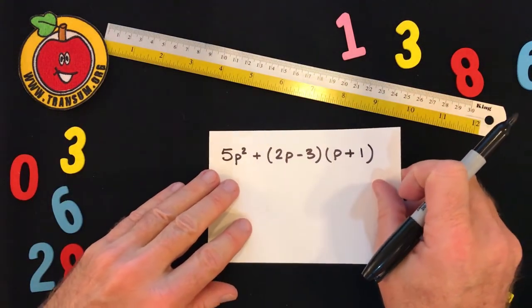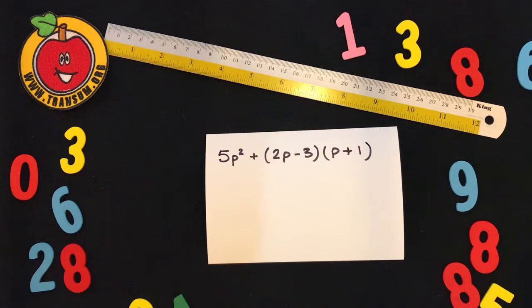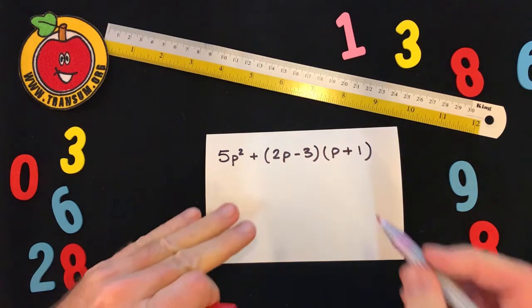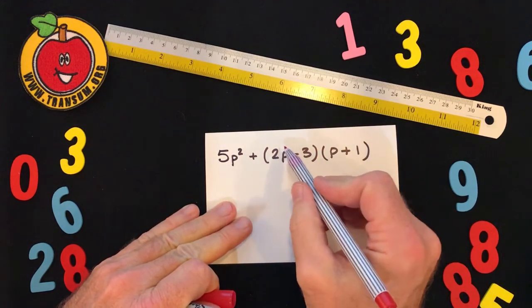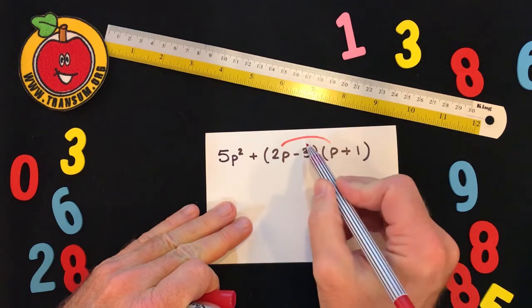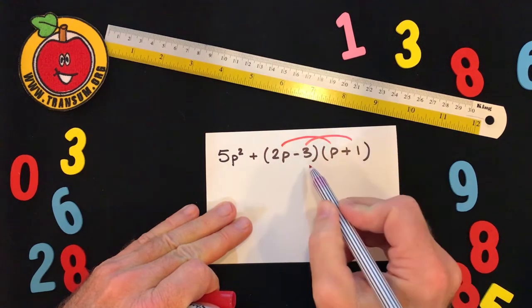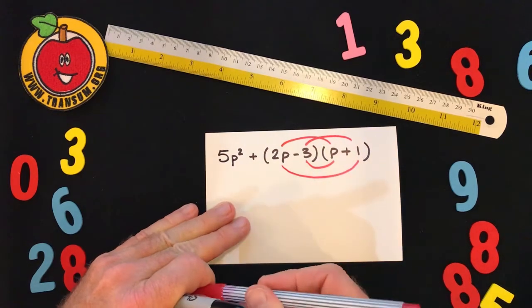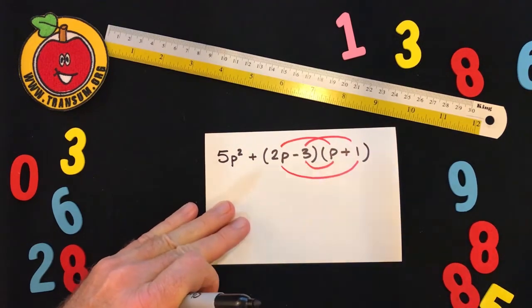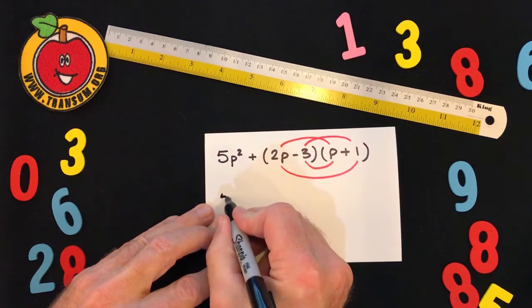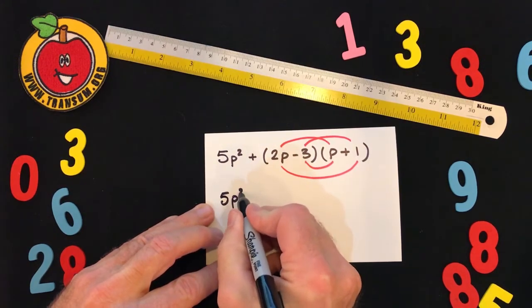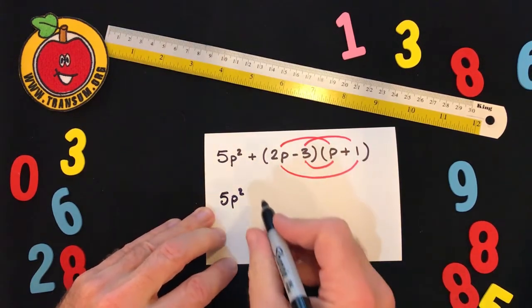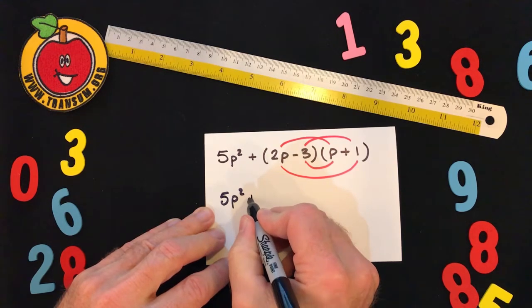Okay, here we have a pair of brackets that need multiplying together on the right. So without further ado, I'll go on and draw our friendly clown's face with the two eyebrows, the nose and the mouth, to remind me of the 4 multiplications that I need to do. I'll leave the 5p squared as it is at the moment, and then multiply out those two brackets.